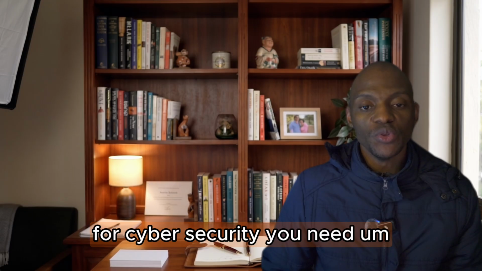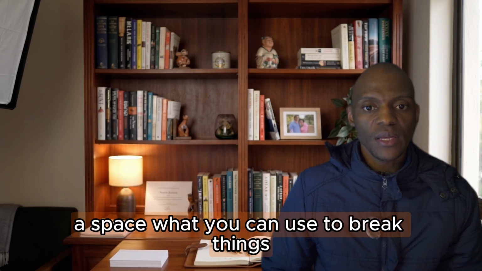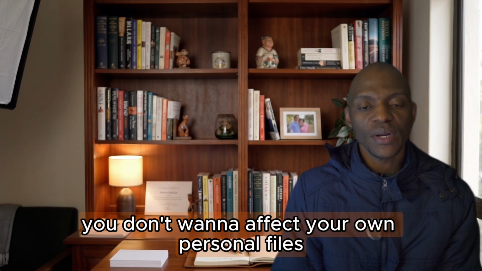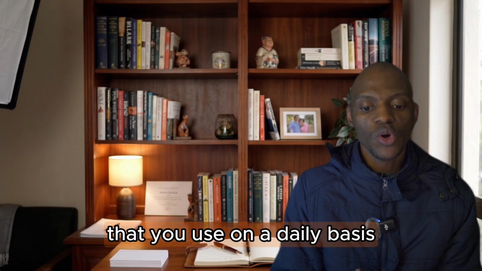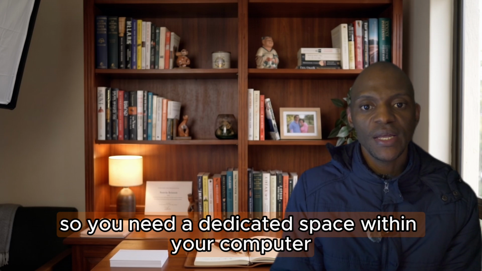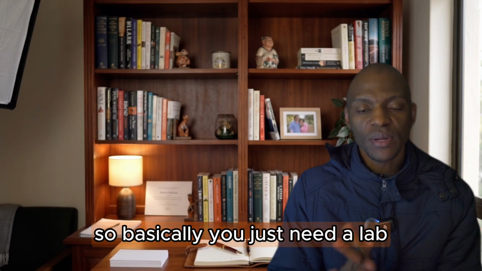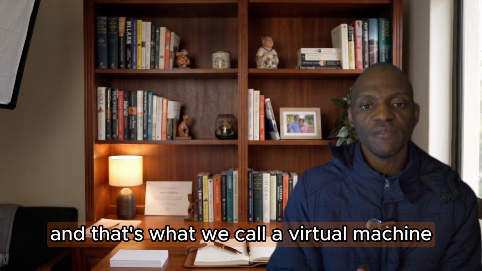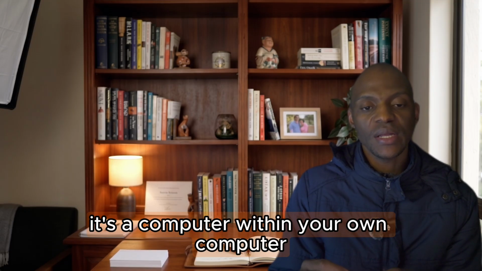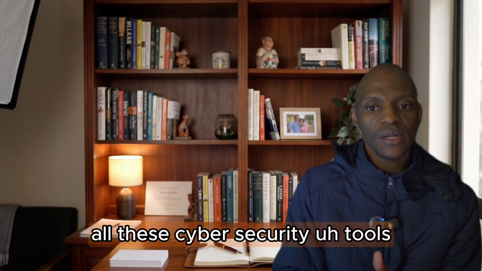Well, for cybersecurity, you need a space that you can use to practice, a space that you can use to break things. You don't want to break your own PC. You don't want to affect your own personal files that you use on a daily basis. So you need a dedicated space within your computer that you can use to test things. So you just need a lab, and that's what we call a virtual machine. It's a computer within your own computer that you're going to use for testing all these cybersecurity tools.